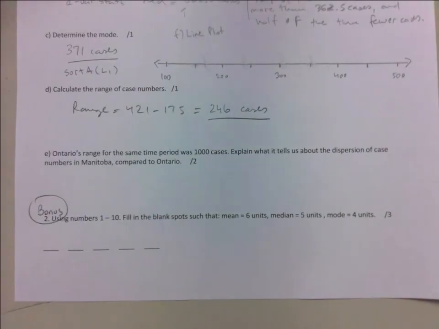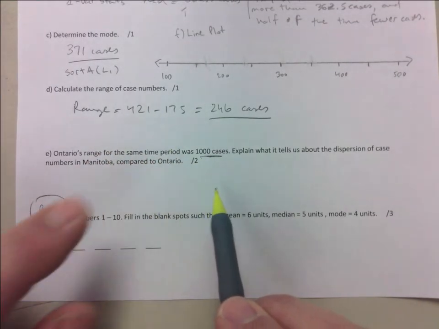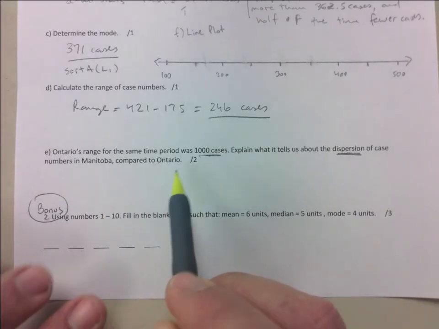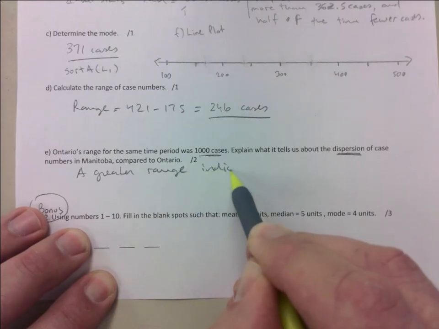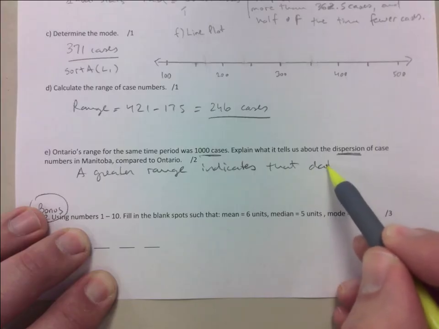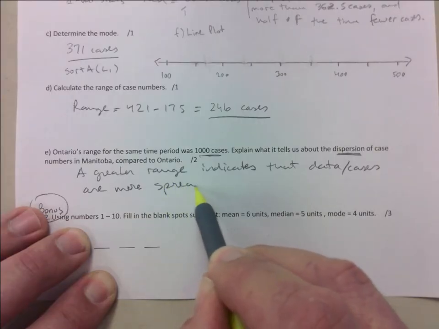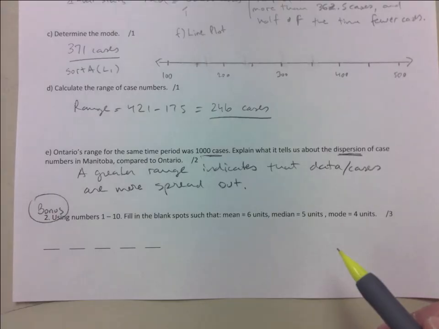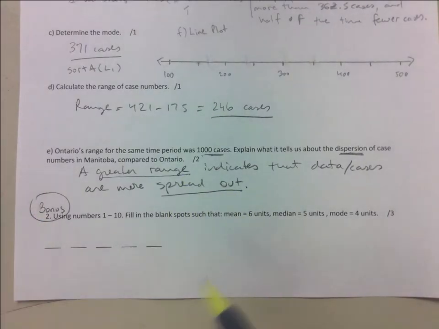And here's where Ontario comes in. Ontario's range for the same period is 1,000 cases. So if they went max minus min, they have 1,000 instead of 246. Explain what it tells us about the dispersion of the case numbers in Manitoba compared to Ontario. A greater range indicates that data is more spread out. That data or cases are more spread out. So first of all, noting that it's a greater range and that it is spread out, that's 2 marks there.